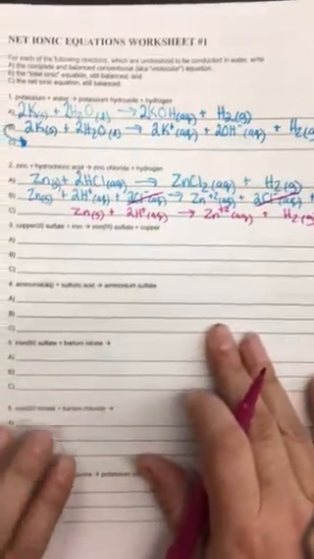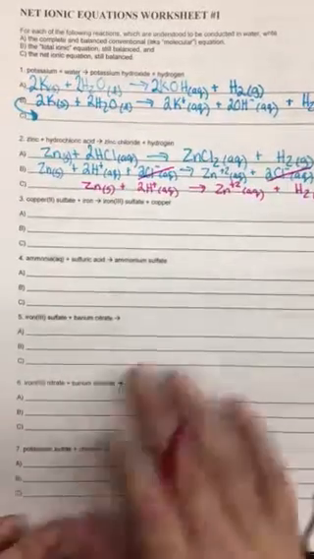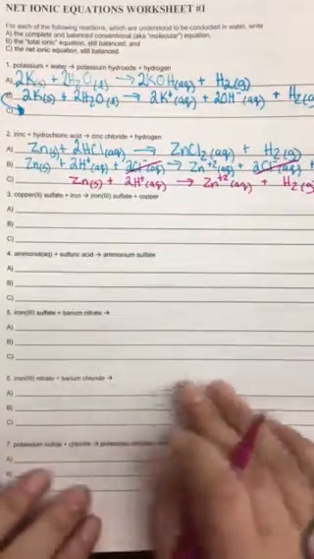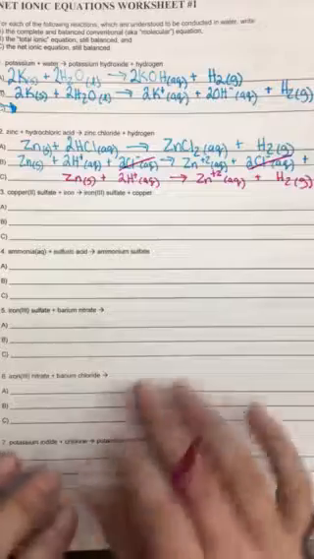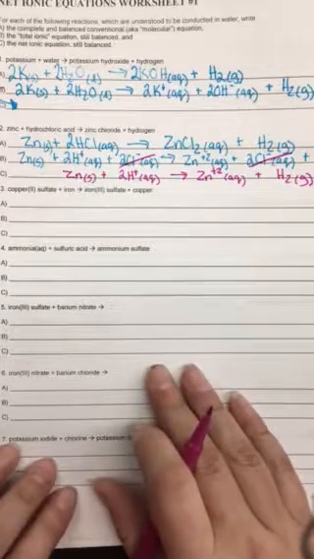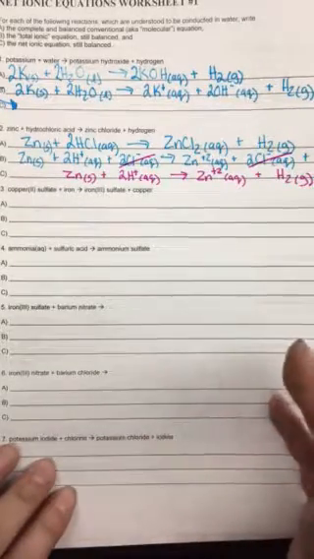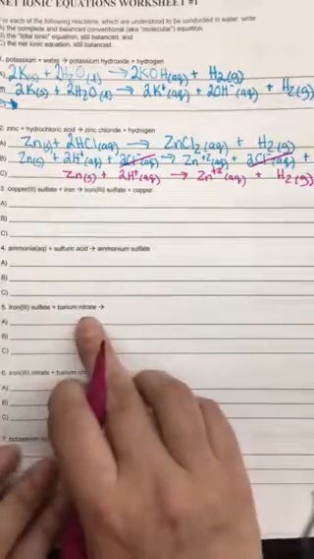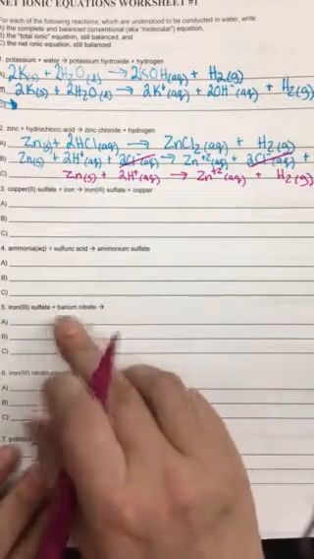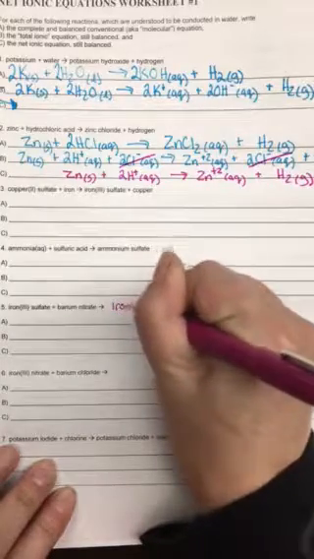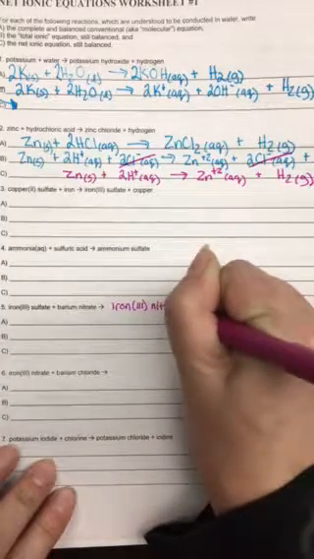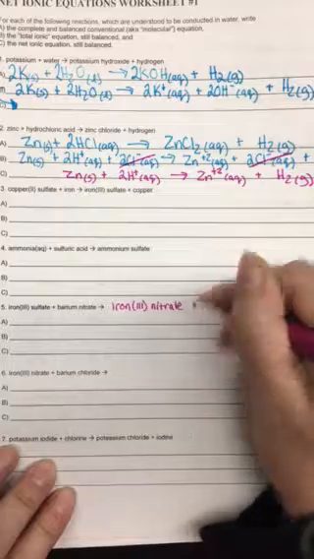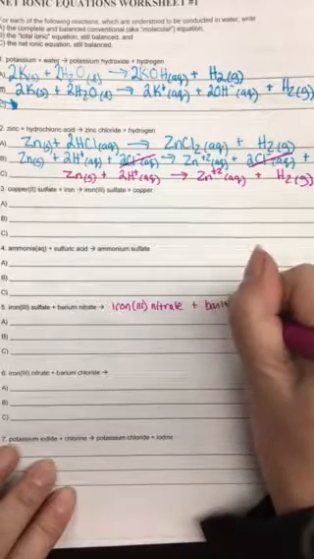I am going to skip until we go down to iron sulfate and barium nitrate, number 5, because I want to show you a big equation. So here we go. And I want you to predict the products. This is a double replacement. Iron is going to end up with nitrate, barium is going to end up with sulfate. So if I were to write that, it'd be iron 3 nitrate plus barium sulfate.